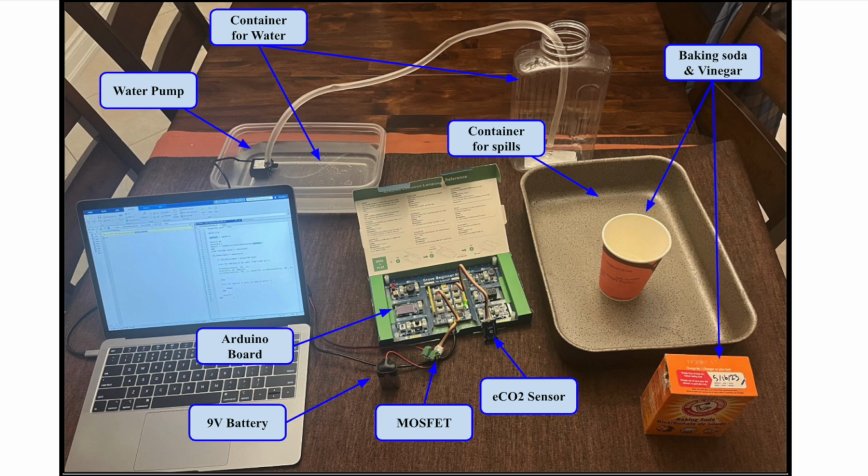In total, this system was supposed to represent a fire alarm system that went off, made a buzzer sound, flashed a light, and sent water into the container. The following video is a demonstration of the fire alarm system in action.